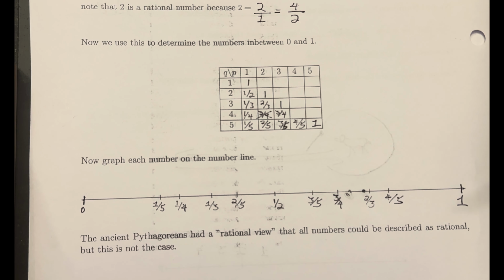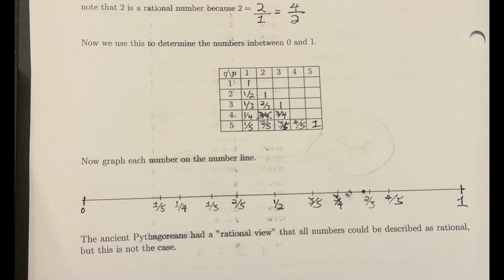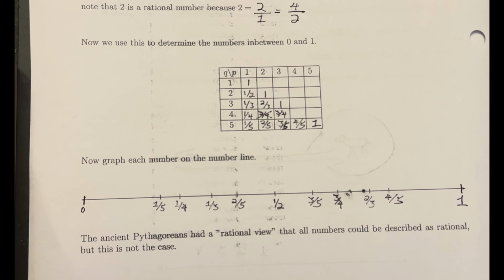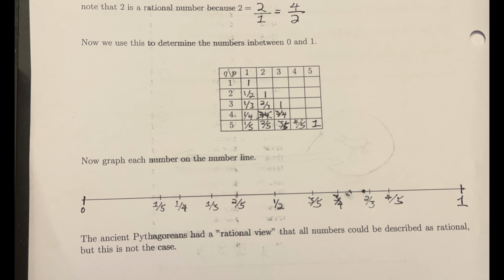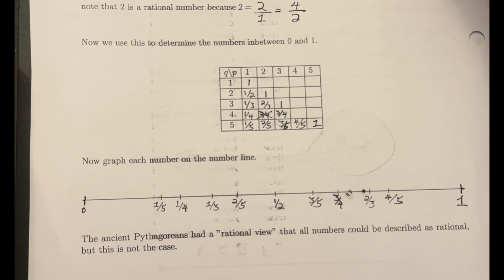But it should be noted this is not the case. Even though we can fill all these voids with an infinite number of numbers, and it seems like that should be sufficient to fill that space, it is in fact not. And it can be mathematically proven that some numbers are not rational numbers.